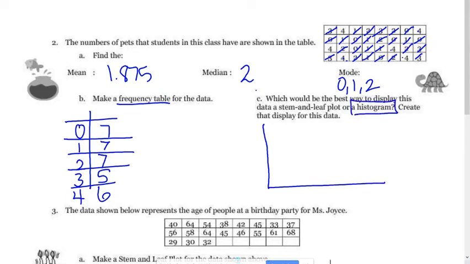So histogram should be your choice. Remember, histograms have bars that all touch each other. It is not a bar graph. So this would be my 0, 1, 2, 3, and 4. This is my number of pets. And along this axis is my frequency. How often does it happen?